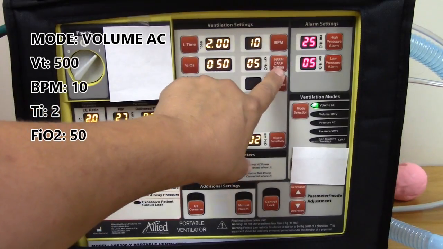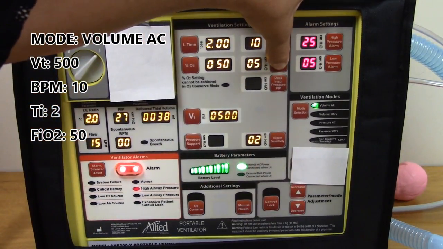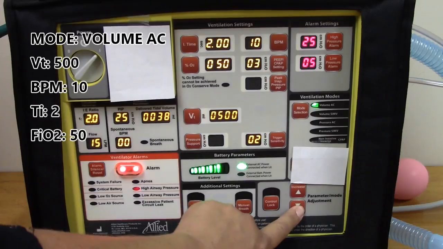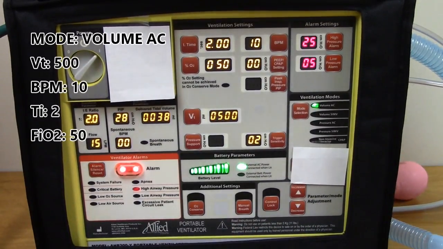Your PEEP is optional in this setting. I don't want a PEEP. I'm going to decrease that down to 0 and lock that in.